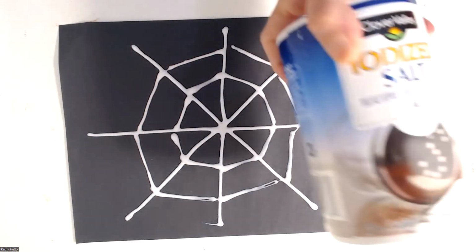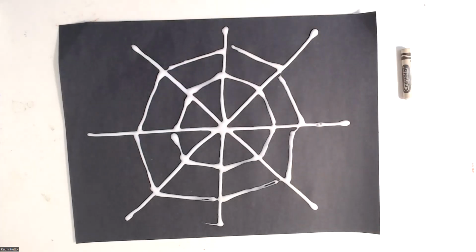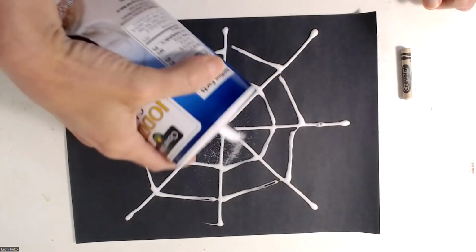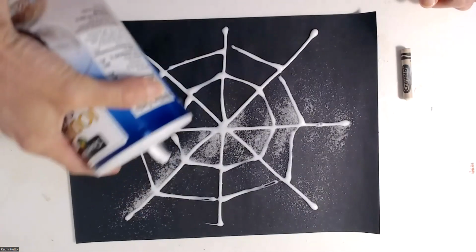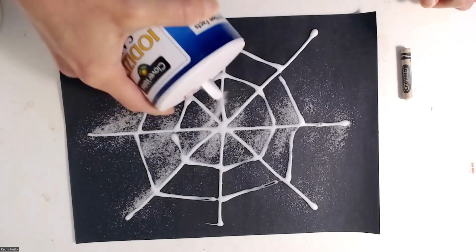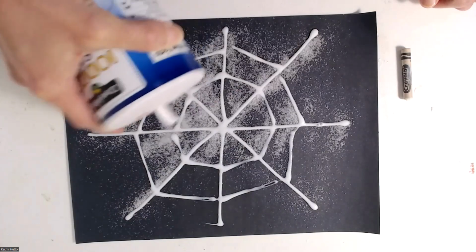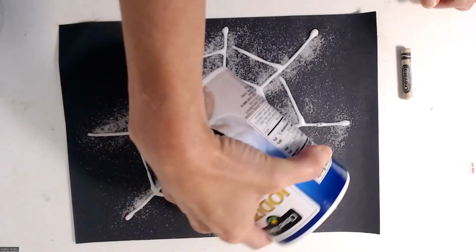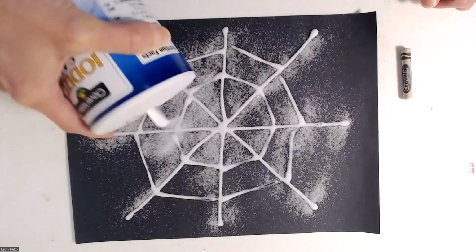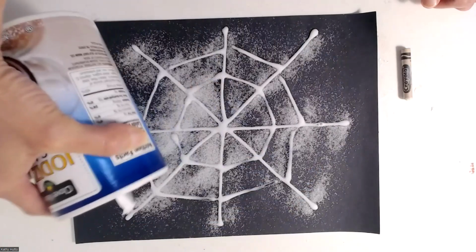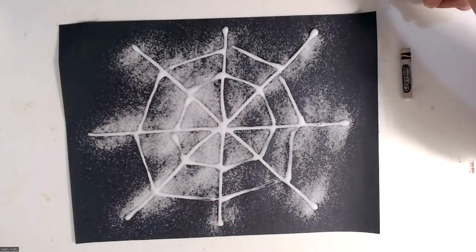I'm going to use salt today to sprinkle on top of this glue. This is going to be a salt painting. So make sure that all the glue is covered in salt. When the glue dries, it'll be invisible, but if you have salt on the glue, it will leave a very shiny web, almost like when you add glitter. And it will be puffy, kind of like puffy paint.